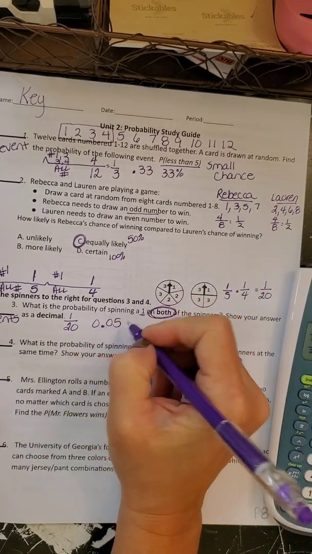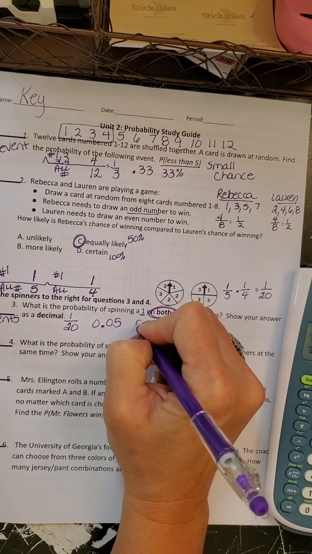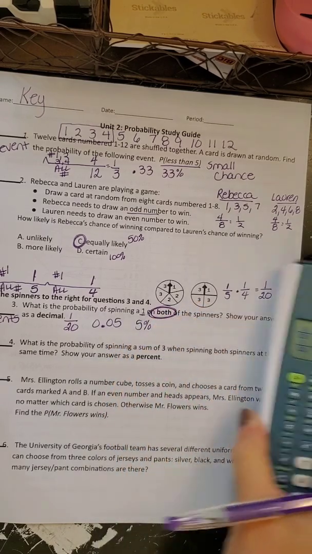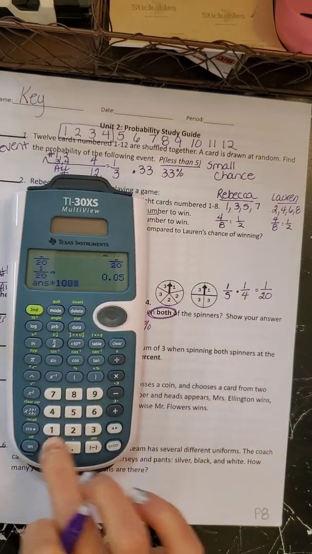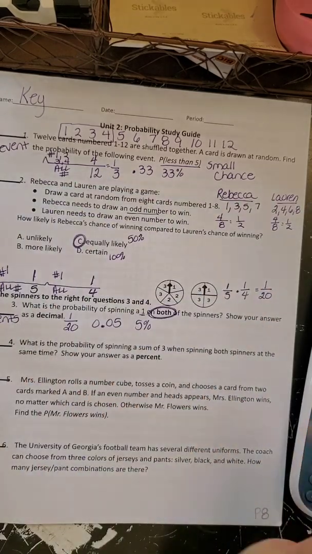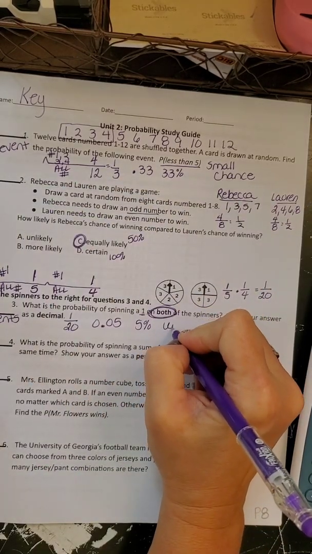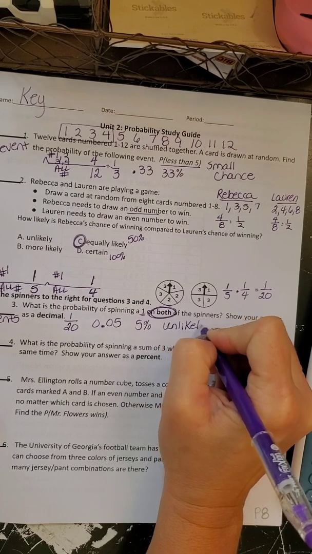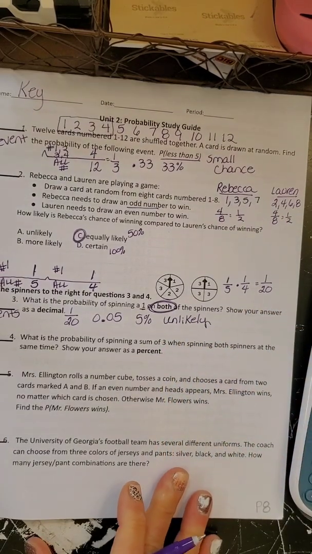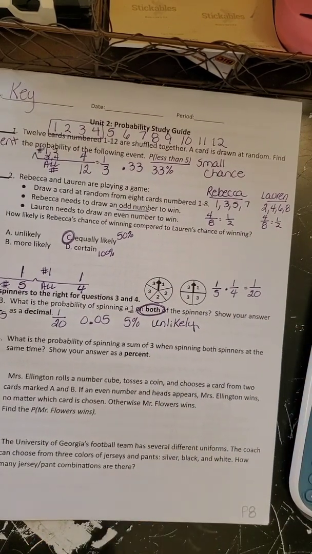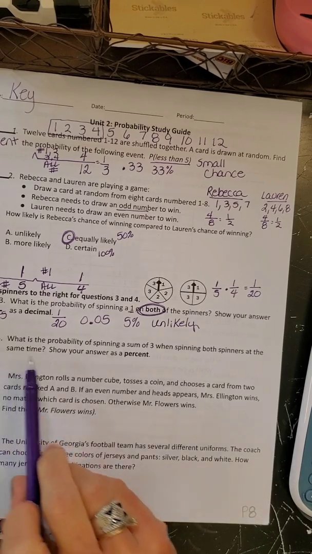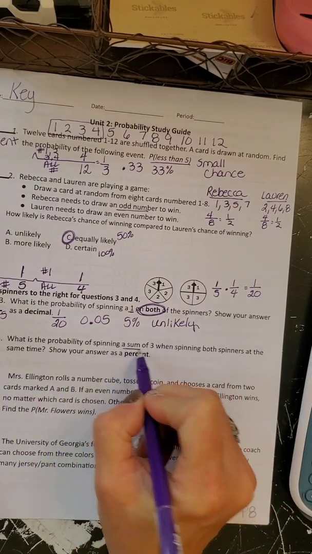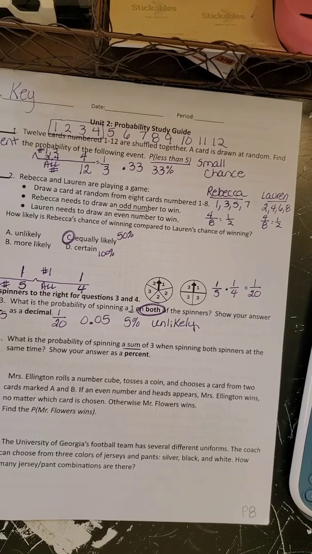Move that decimal 2 places to the right, and that's 5%. Or I can multiply by 100 and get 5% there. And so we're going to say that's unlikely.